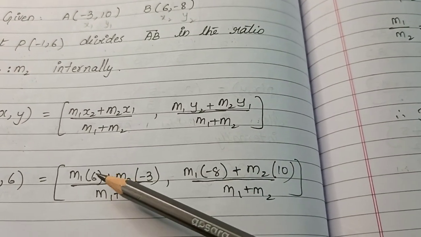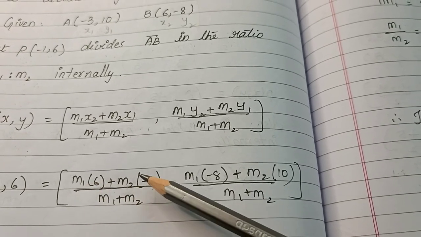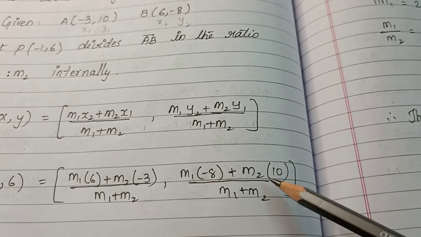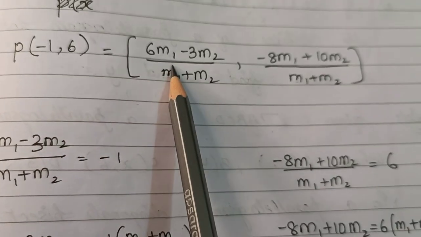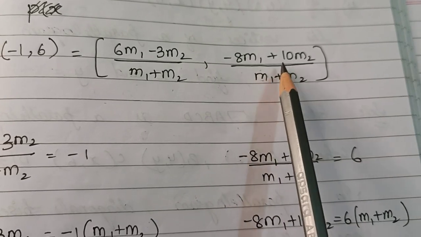Now multiply this. 6 into m1 is 6m1, plus into minus, minus 3m2. Similarly, minus 8m1 plus 10m2. P (minus 1, 6) is equal to (6m1 minus 3m2) by (m1 plus m2), comma (minus 8m1 plus 10m2) by (m1 plus m2).